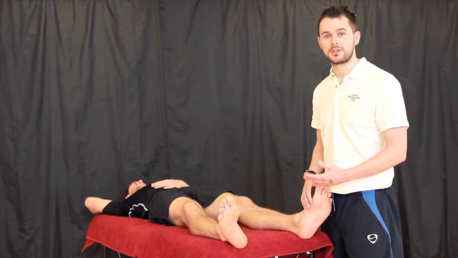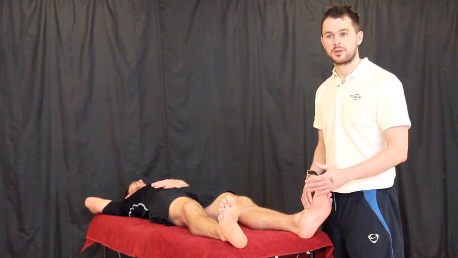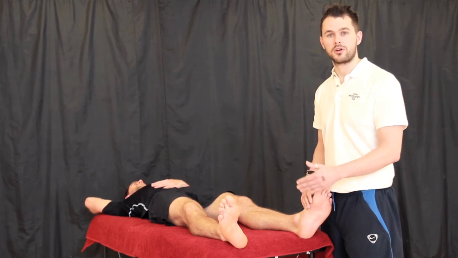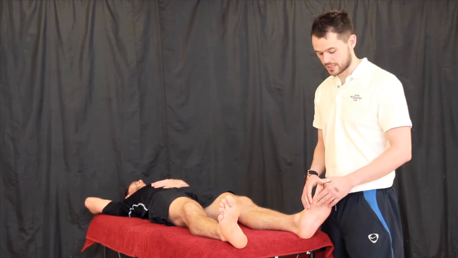But ultimately, you want to try and get in touch with a podiatrist to stop this from going from an acute injury, so around about 4 weeks, becoming a chronic injury around about 6 months. Absolutely key that you get on top of it as quickly as you can.